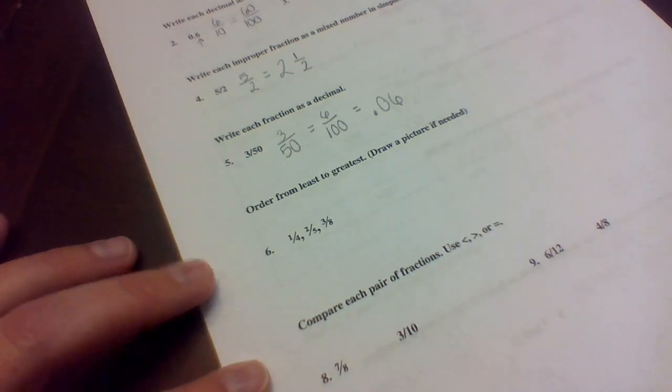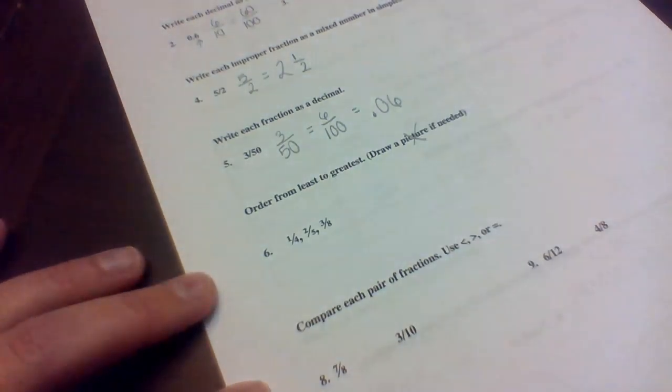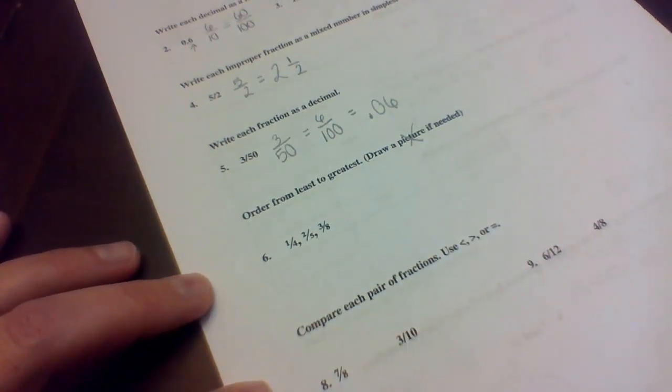Order from least to greatest. Draw a picture if needed. Now I'm thinking that we're beyond pictures. If you'd like to draw a picture, by all means go ahead.